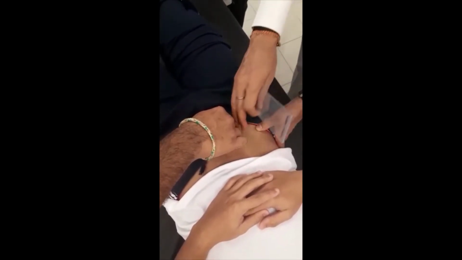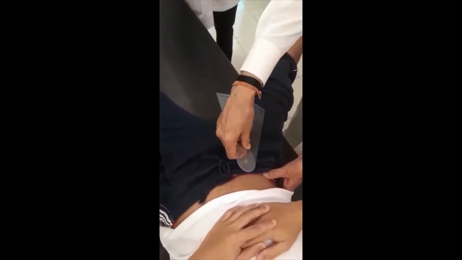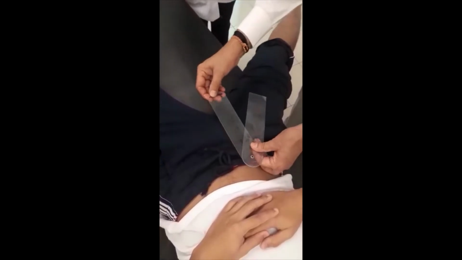Putting the fingers over the pelvis is very important for us to know that whatever movement we are seeing is only at the hip. So active abduction I am doing now. So it is easy for us to take it like this. Now I know it is the active movement.